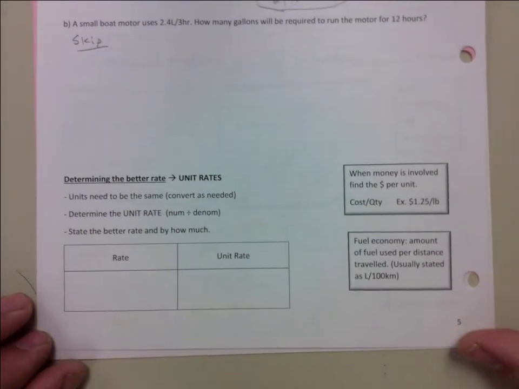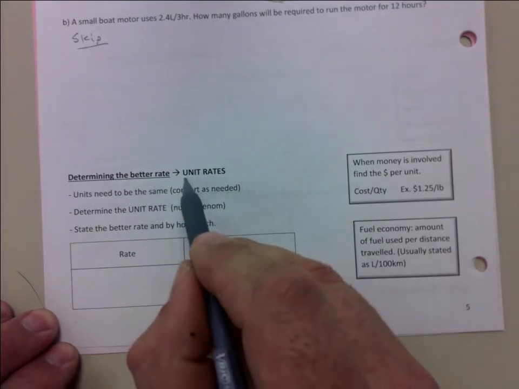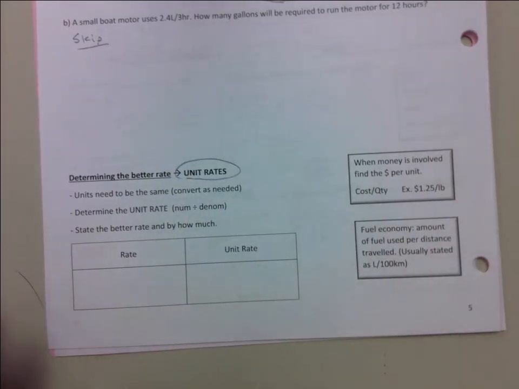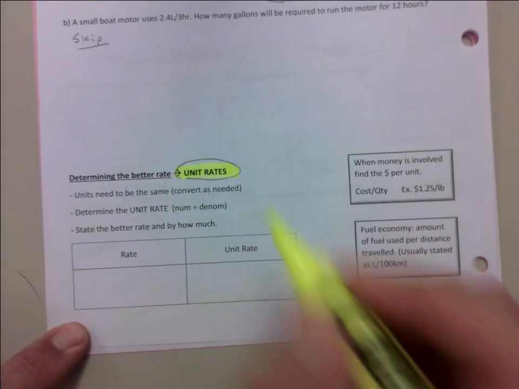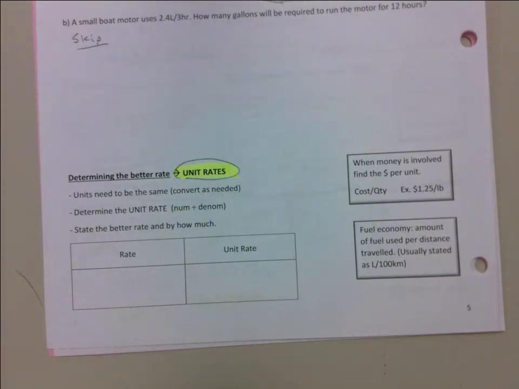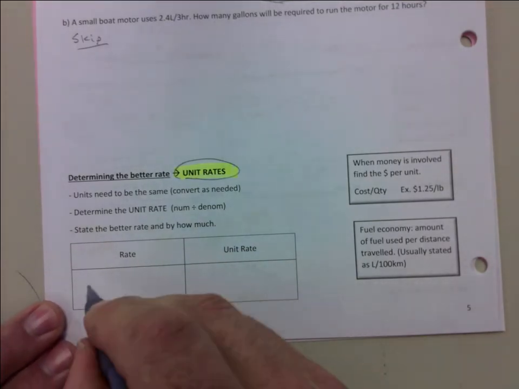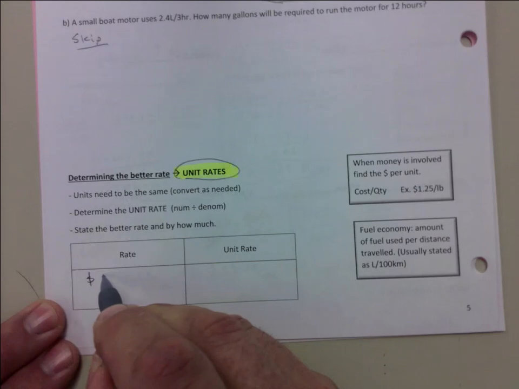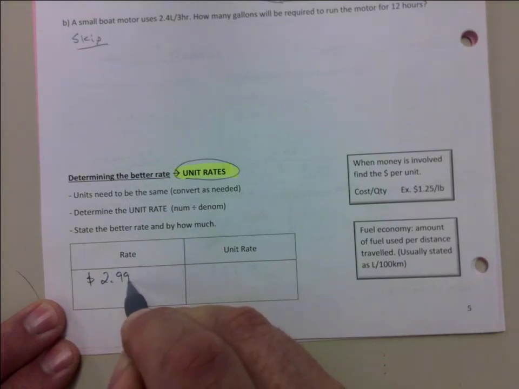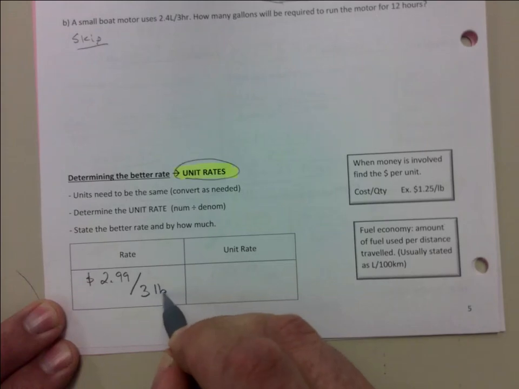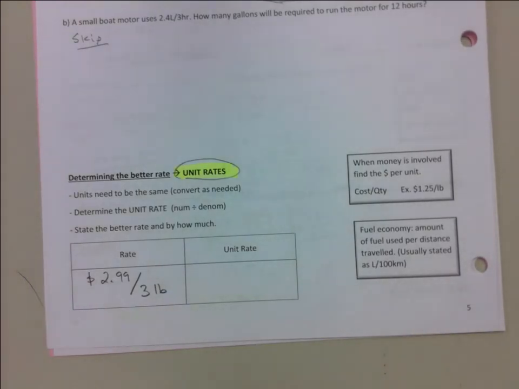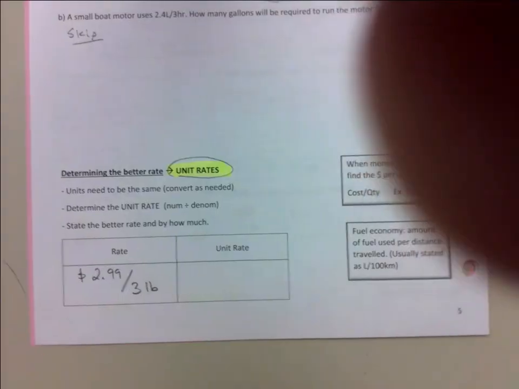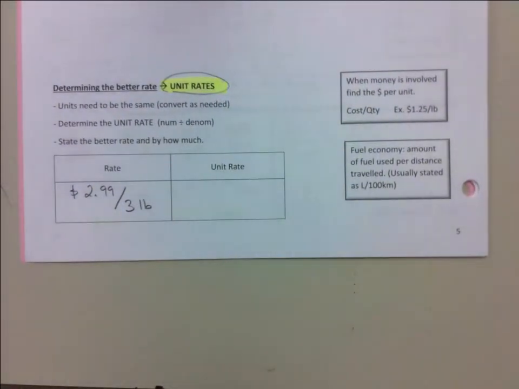Let's keep going. Determining the better rate. So we're talking unit rates here. If you have highlighters, that's a good one. So a rate is just $2.99 for 3 pounds. Let's say we're buying potatoes, and you get a bag of potatoes for $2.99 for 3 pounds. Okay, that is a rate, but it's not a unit rate.